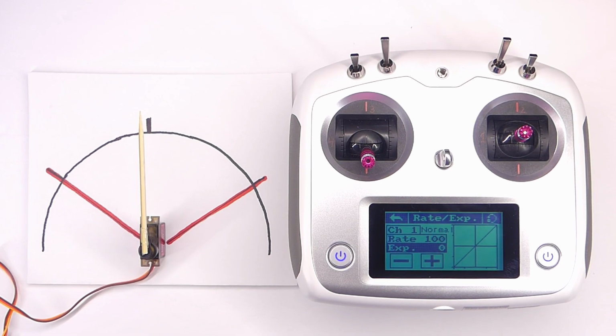My name is Adam. Today we're talking about rate and expo. What the heck is rate and expo? You hear everybody talking about rate and expo. What kind of rates you got? Oh, I've got these rates. Are they good rates? How much expo do you have? 30% expo, whatever. What does that mean? If you're a beginner, that can be very confusing. So in this video, I want to explain it as simply as I can.